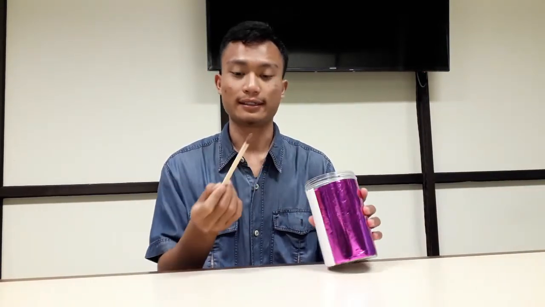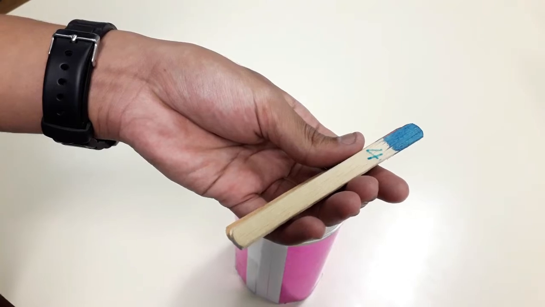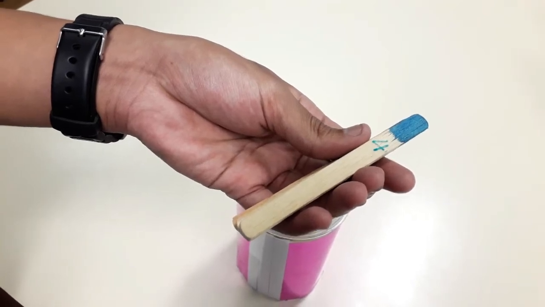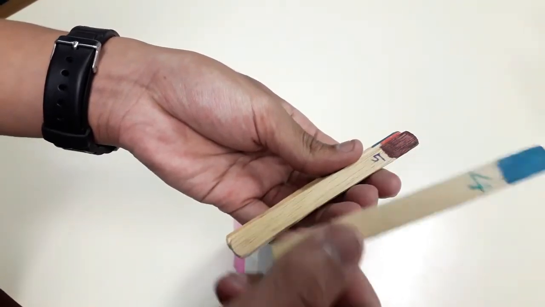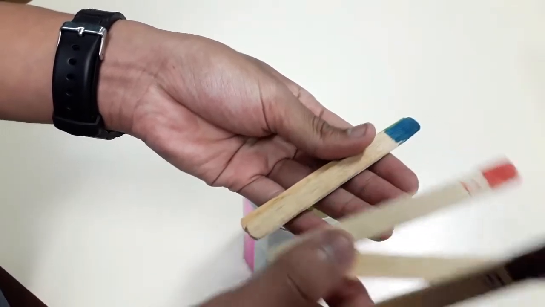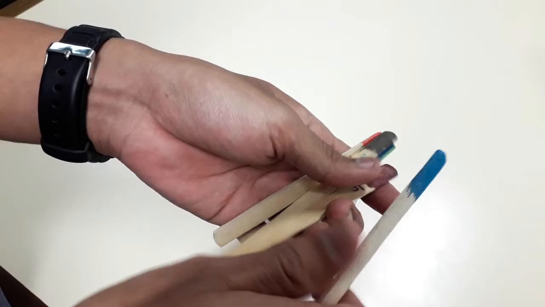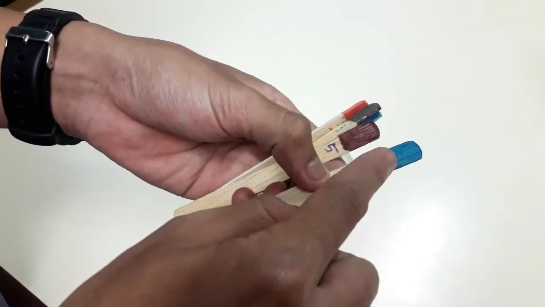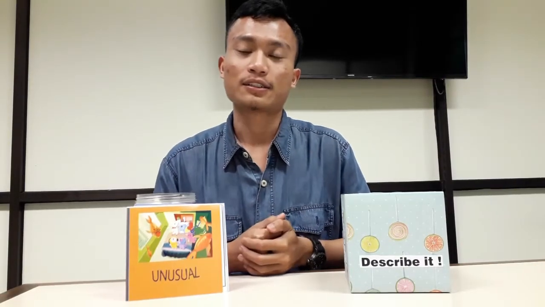The last thing, you need to make scoring sticks like this. You should write a different score for every stick. And to make it more interesting, you can give a color. Next, we want to tell you how to use this media.